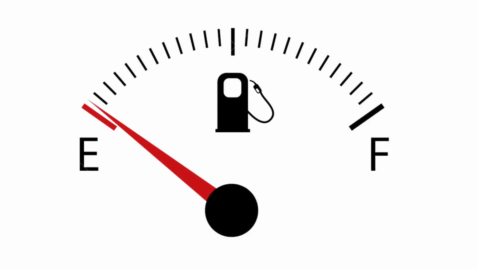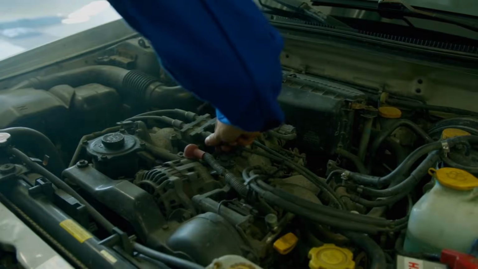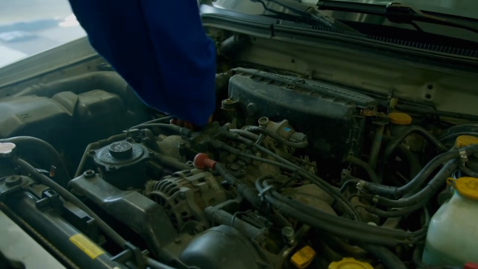In today's video, we'll discuss 7 components that can directly increase fuel consumption when they fail, along with how to inspect and confirm each fault.